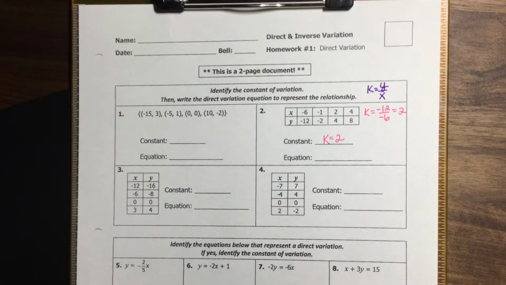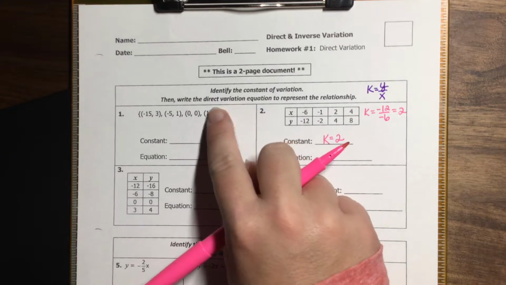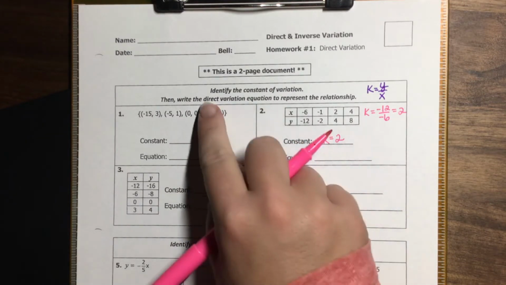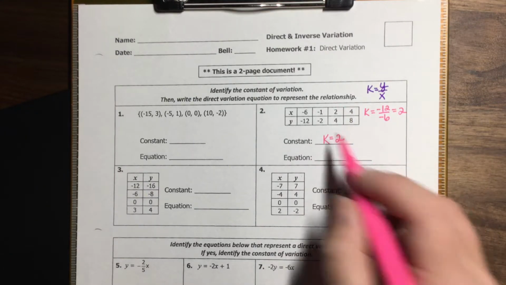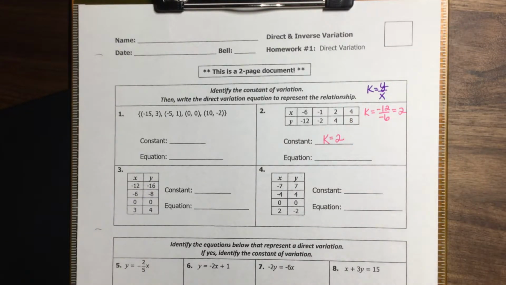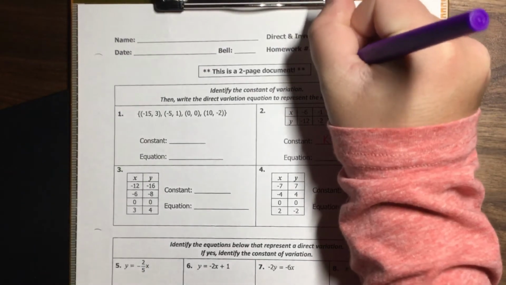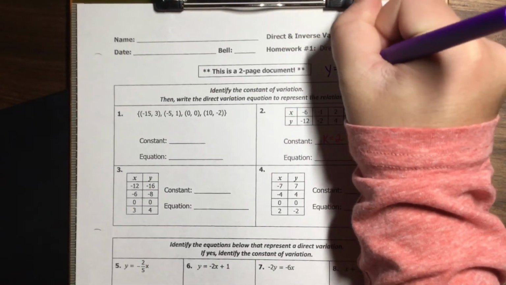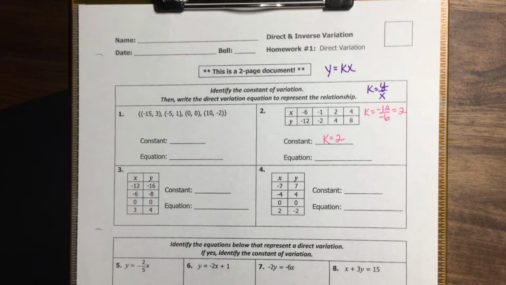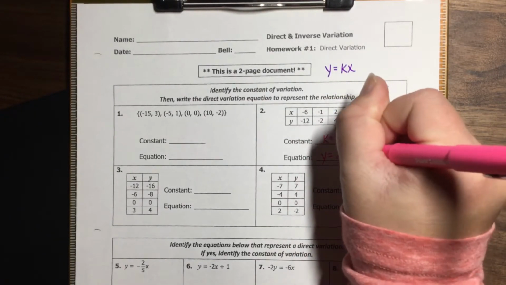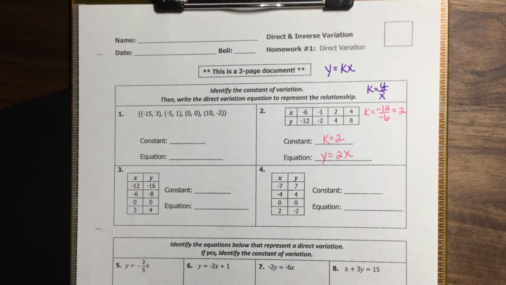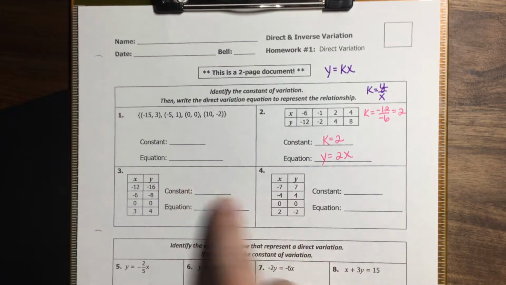Since it tells me that this is a direct variation equation, I just go ahead and write in the constant I solved for. So my equation, as we said on the previous page, is y equals kx. So all I have to write is y equals 2x, just plugging in that constant there. You will need to try 1, 3, and 4.